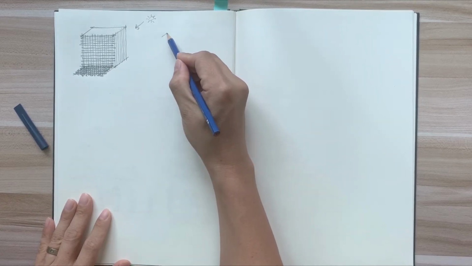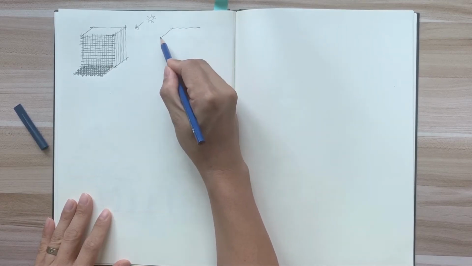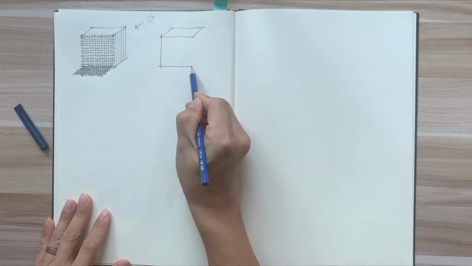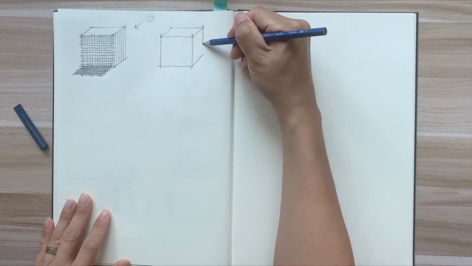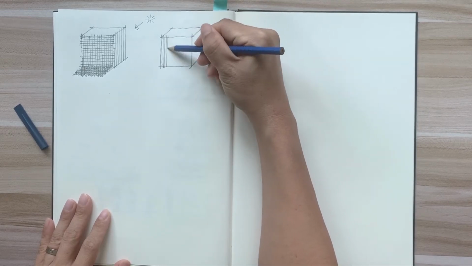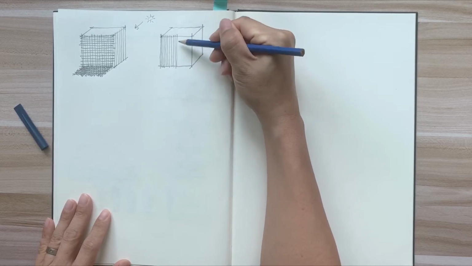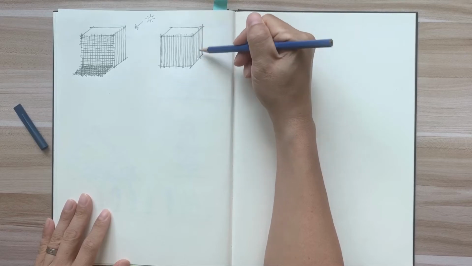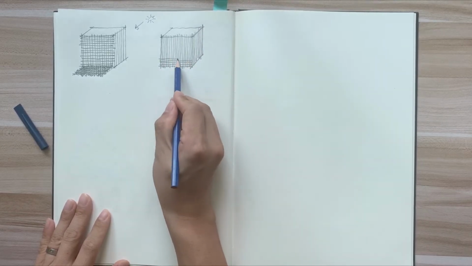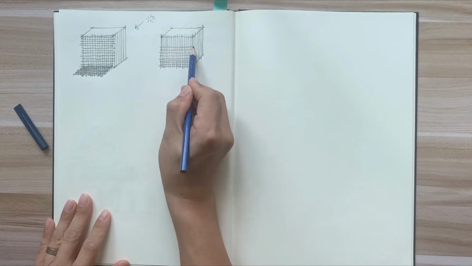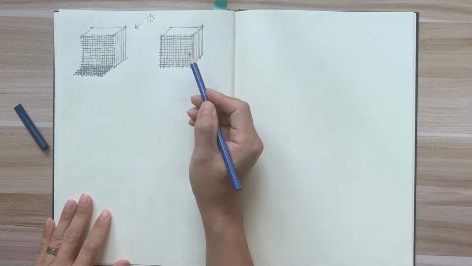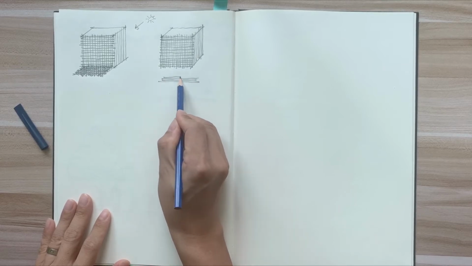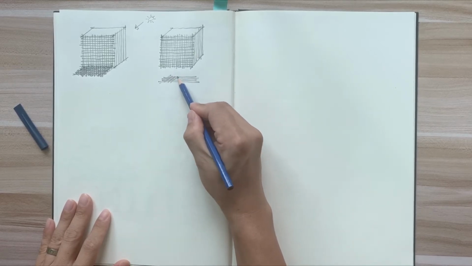Let's try again. We draw a new cubic, but this time round we will make it floating. We draw the shadow away from the cubic. With this technique, your cubic will be floating.